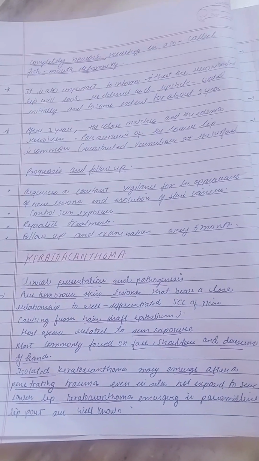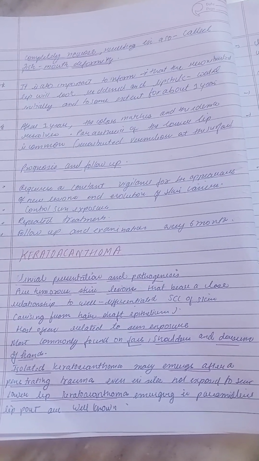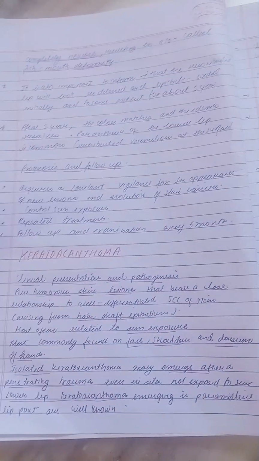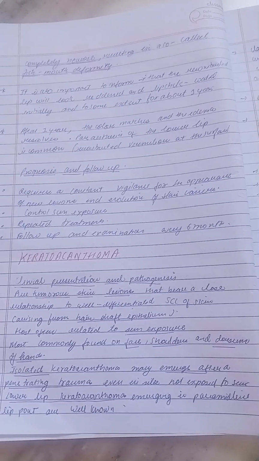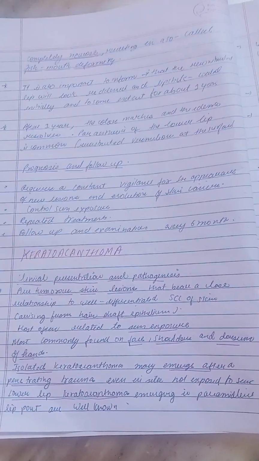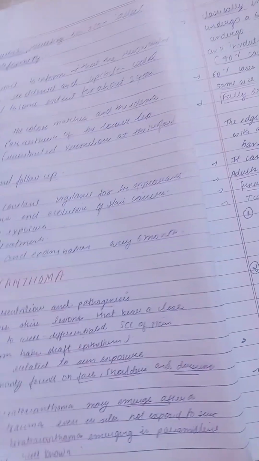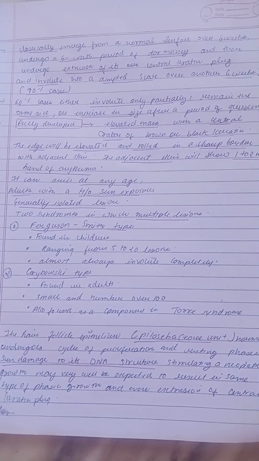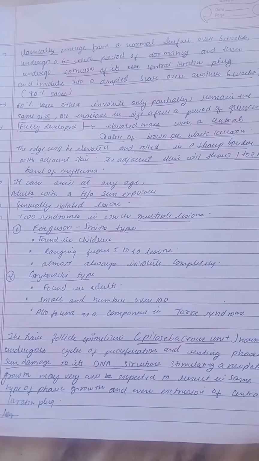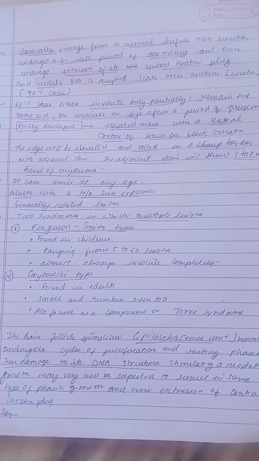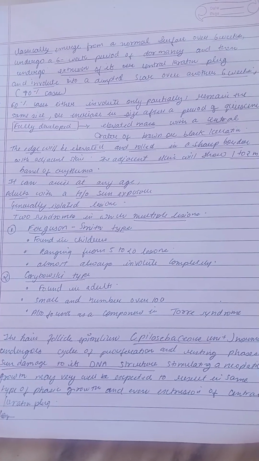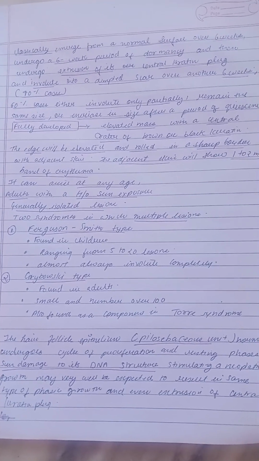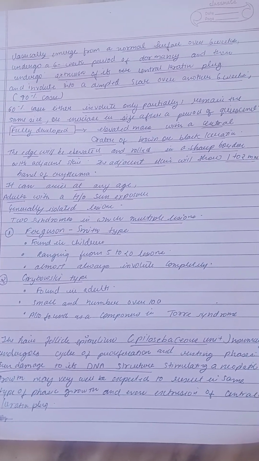Now, oral cavity keratoacanthoma is very rare and not usually found. But lower lip keratoacanthoma emerging in the paramidline lip pout is well known. They classically emerge from a normal surface over 6 weeks, undergo a 6-week period of dormancy, and then undergo extrusion of the central keratin plug and involute into a dimpled scar over another 6 weeks.